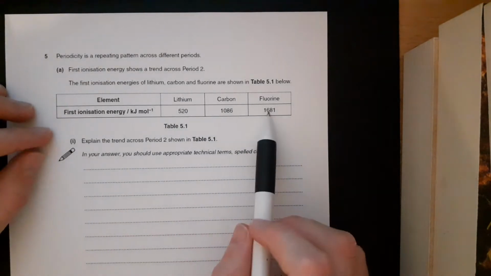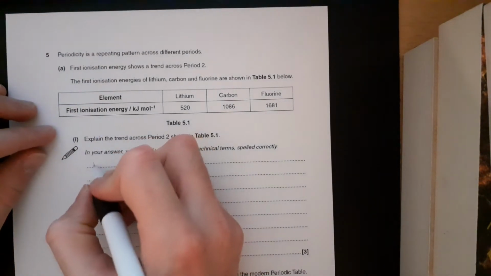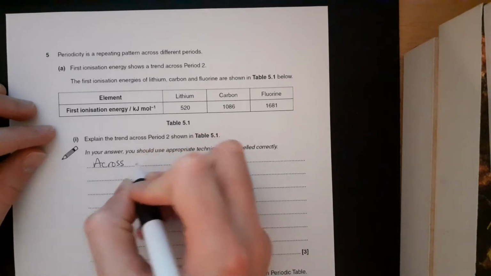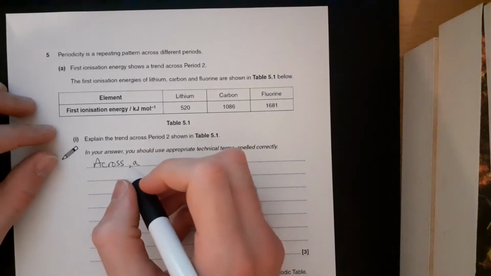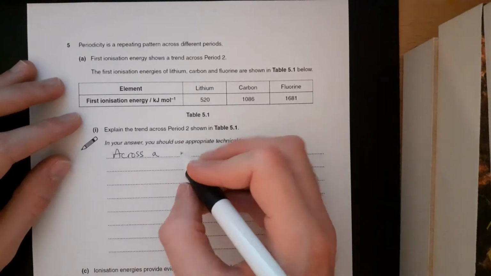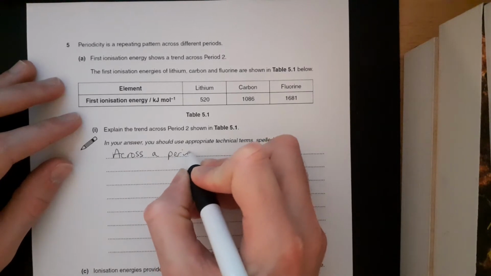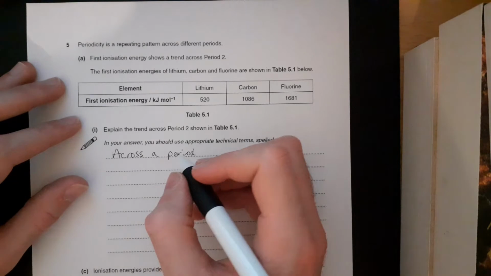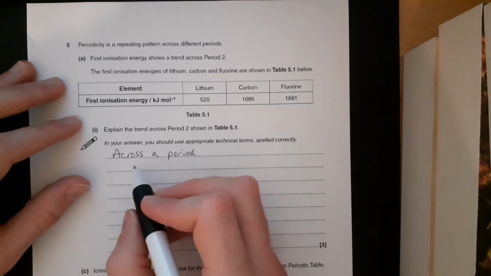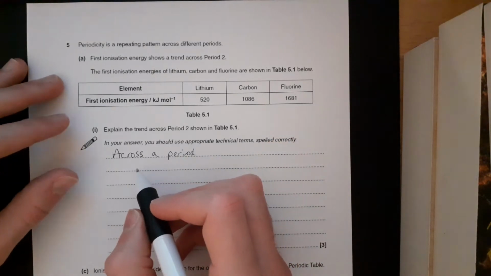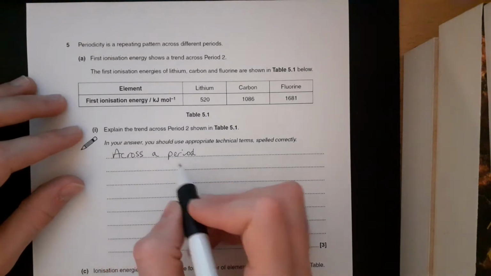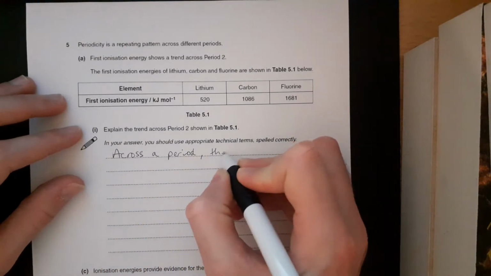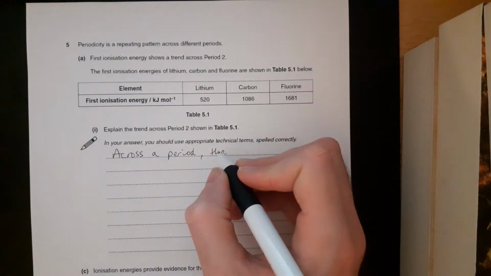Okay, this is going across a period, so we want to talk about the same three factors that we've talked about in all these questions. Hopefully if you've watched the previous videos in this topic, you know what you're going to say by now. These questions just repeat themselves. It's the same answer every time. It's either going across a period or it's going down a group. So across a period, we need to talk about nuclear charge, atomic radius, and shielding.